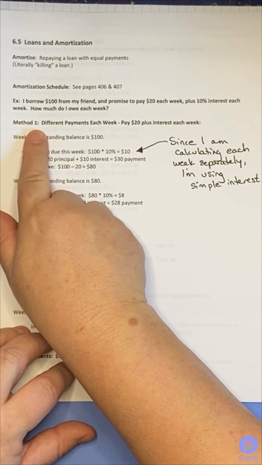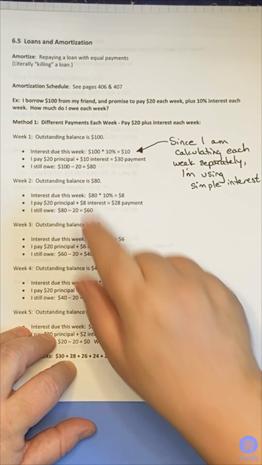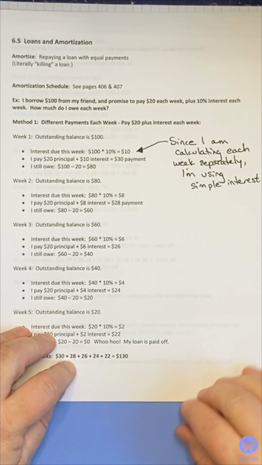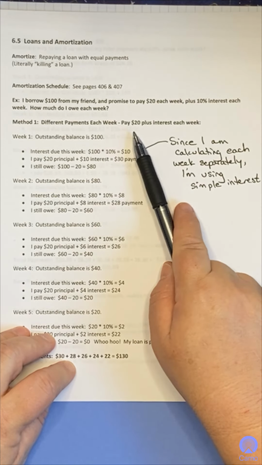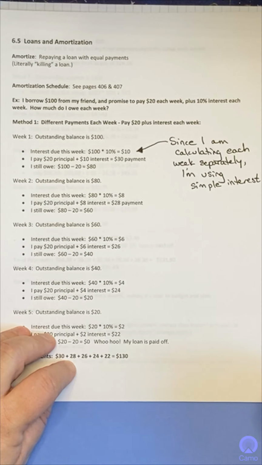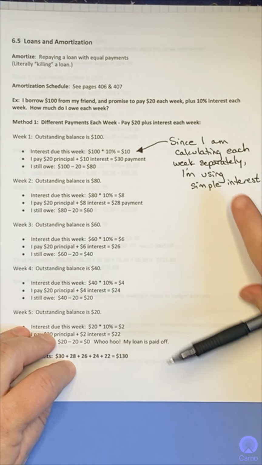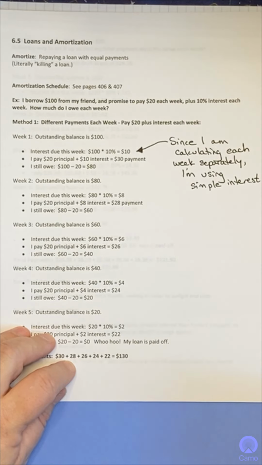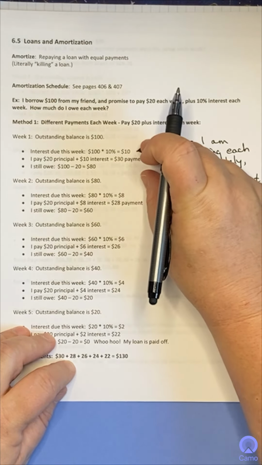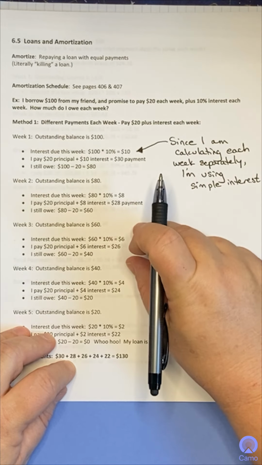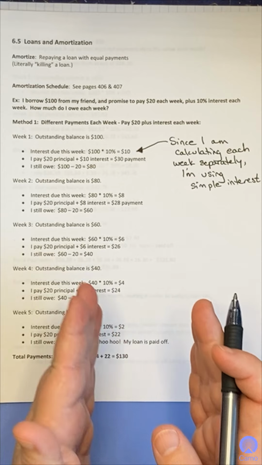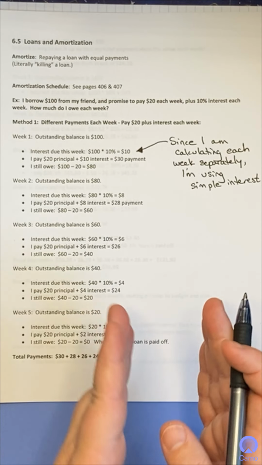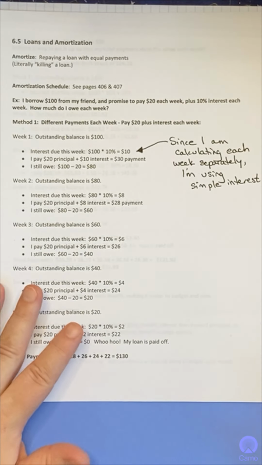The first method we're going to talk about is different payments each week. This is not amortizing a loan. This is just paying back my friend. I'm going to pay $20 plus whatever interest I've accrued. So let's look week by week. I made a little note here that says, since I am calculating each week separately, I'm using simple interest in each week. So for each week in the middle of the compounding periods, we're using simple interest.